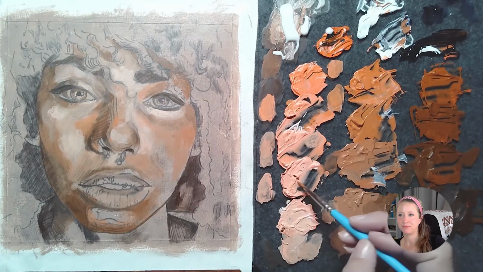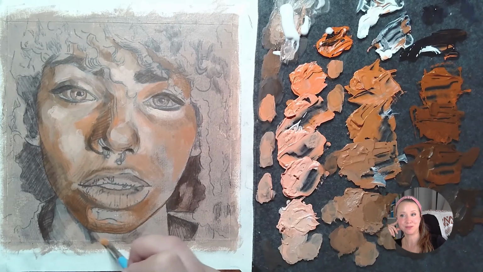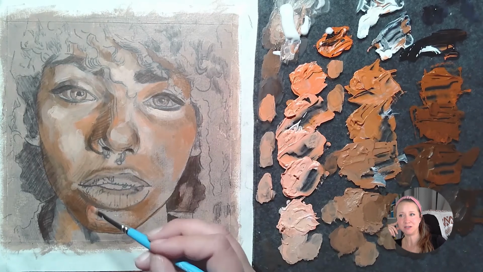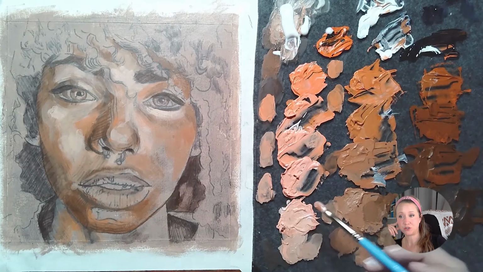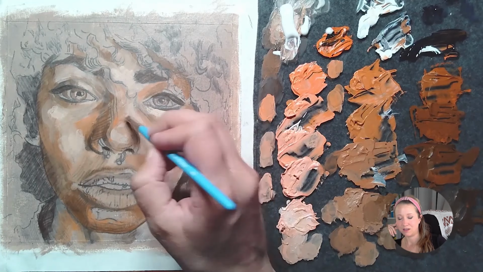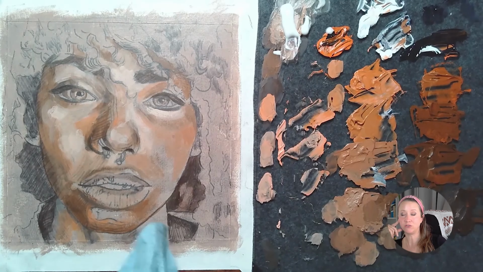Okay, real quickly, from portrait number 1, I'm giving you this tip. We have a matte medium on our palette at the moment, and that's what I'm using to create transparency. At this point in time, with me talking over this, I no longer use matte medium. I switched to gloss medium completely.